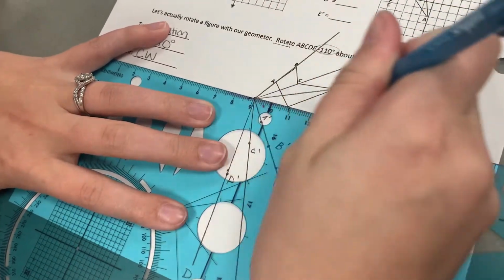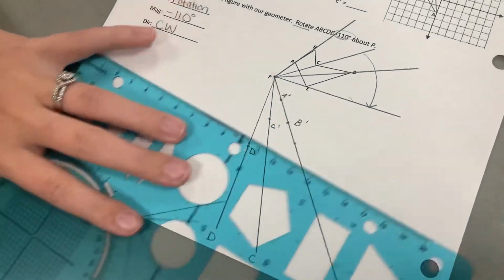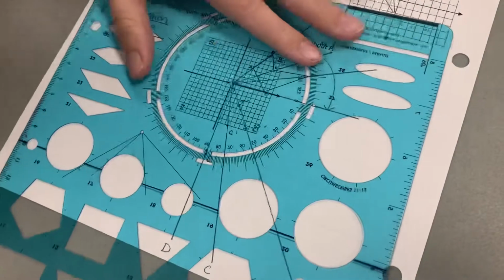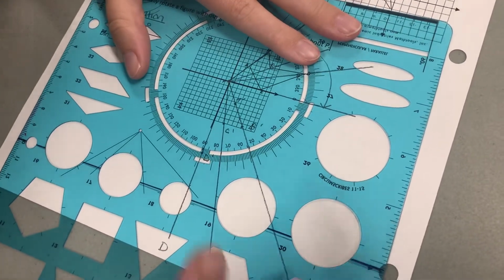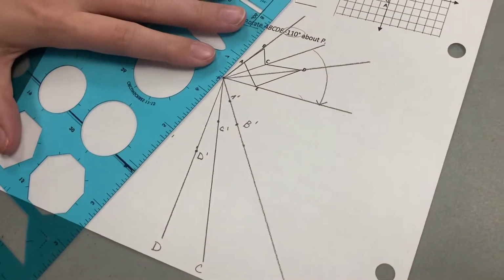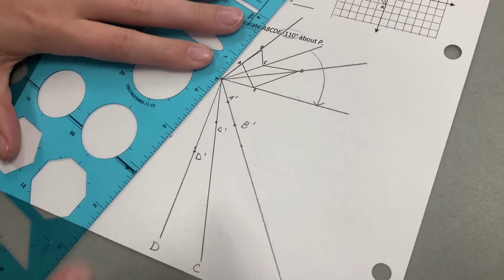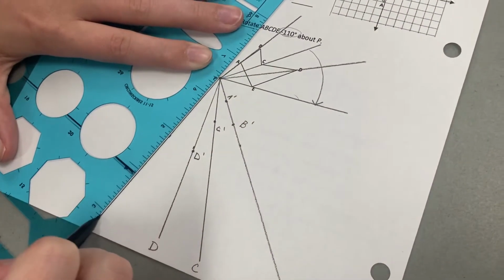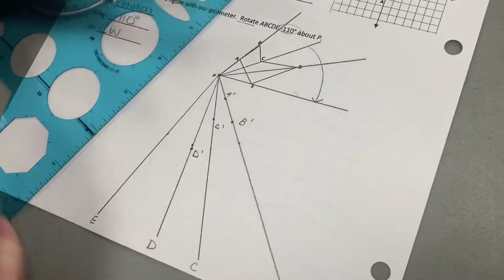So connect from P through E. Measure 110 degrees off of that. The geometer's got to be upside down because it's clockwise. If it was counterclockwise, you'd do it face up. So that's the only difference. Connect from P through E.